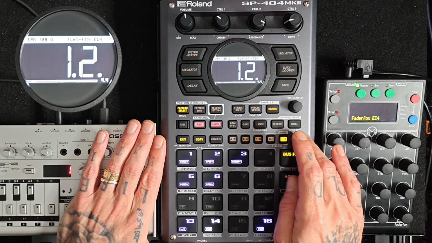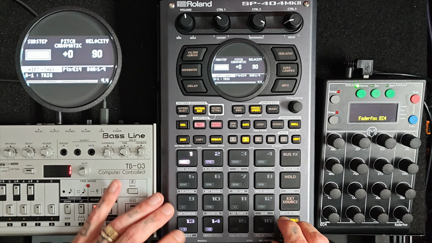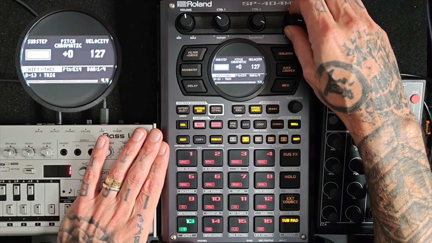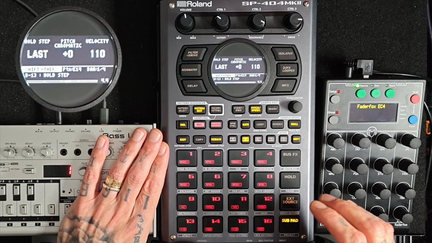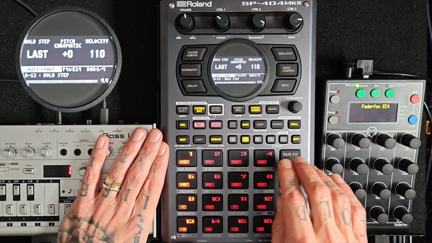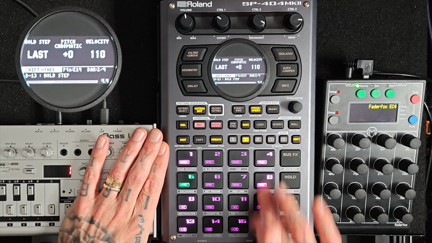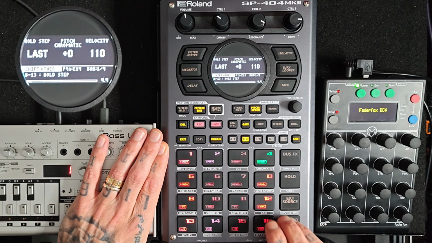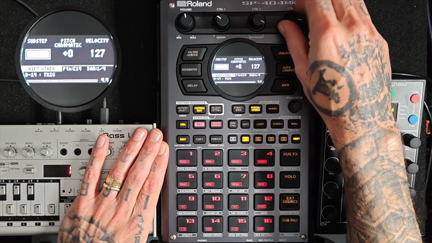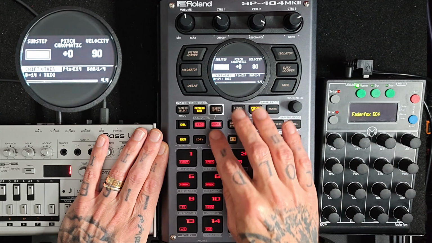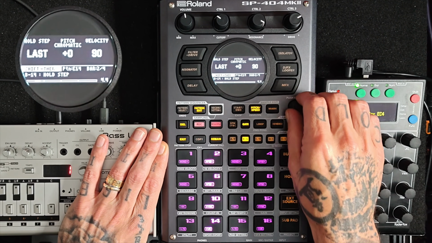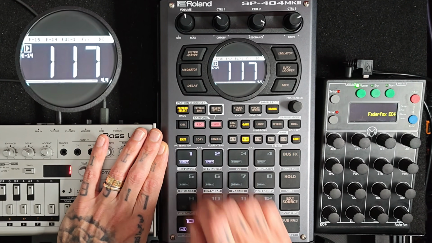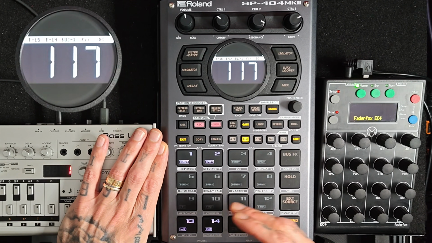So let's program this. We want to use the first one, and let's use like this on the first and on the last. Nice, and then we are gonna use the second sample, maybe a little bit less of velocity. Here. Nice. And we have our first hat line.